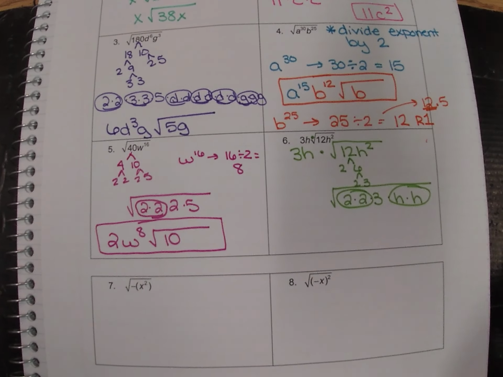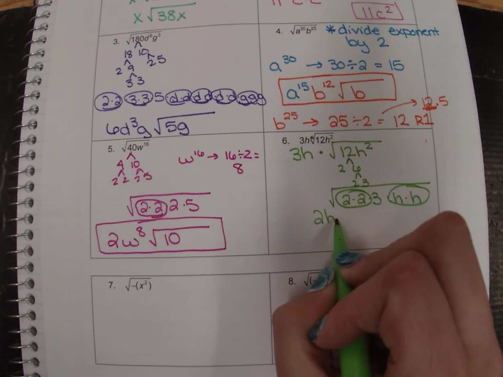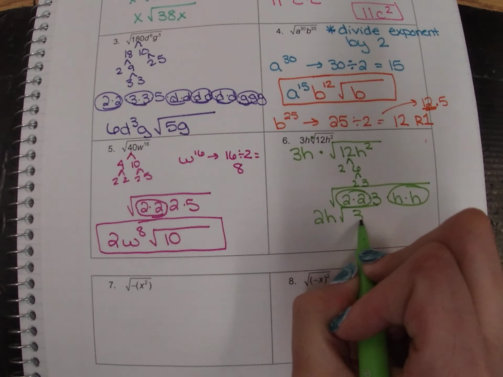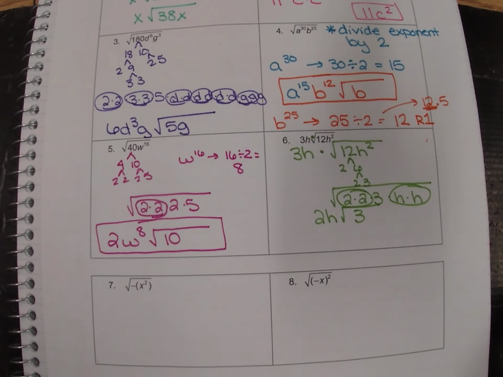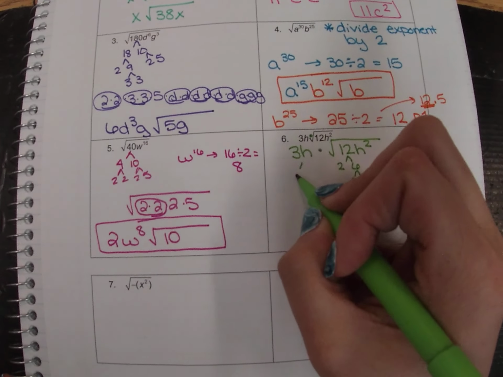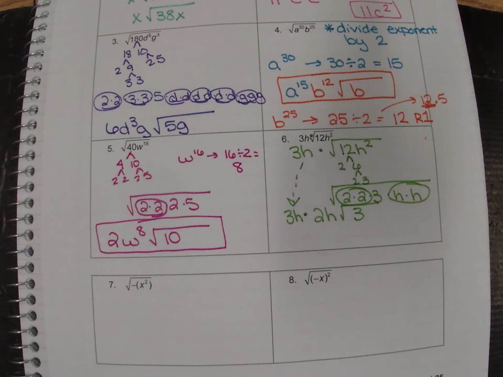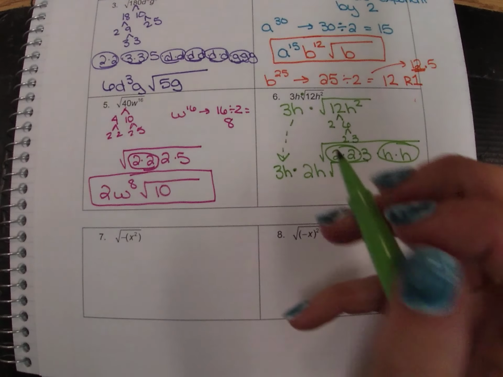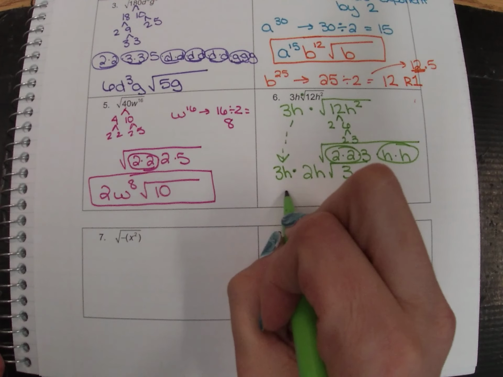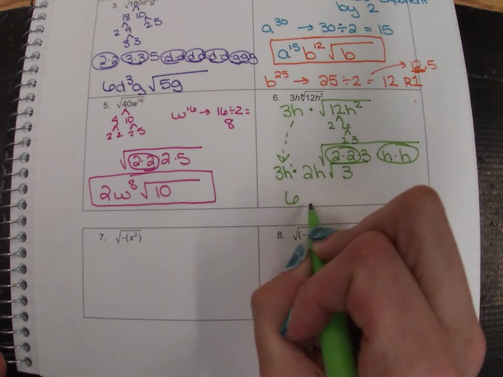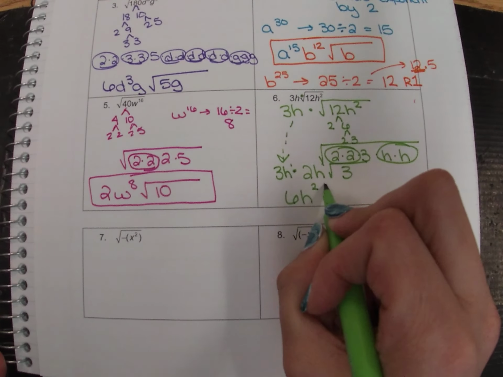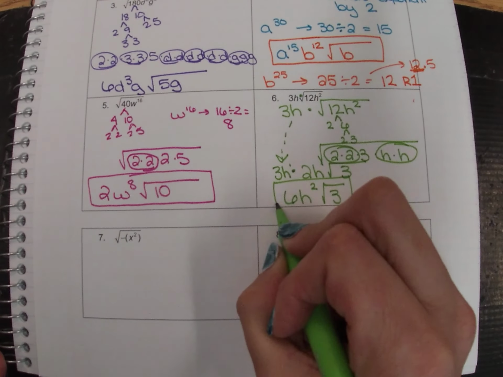Okay, so we find our pairs. We know that a 2h is coming out in front, and a 3 is left over on the inside. However, remember that is not our final answer because there was already a 3h sitting out in front that we were multiplying by, so that 3h is still out there. When we multiply, we add exponents. So 3 times 2 is 6. Those both have a 1, so 6h squared, square root 3.